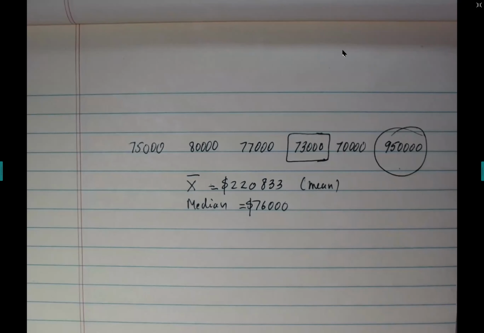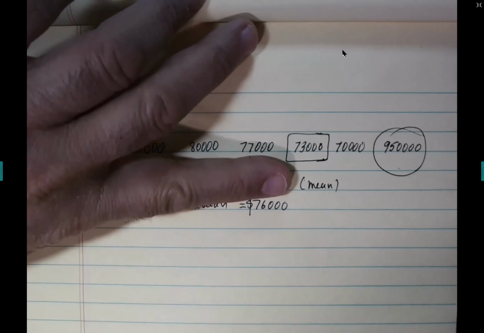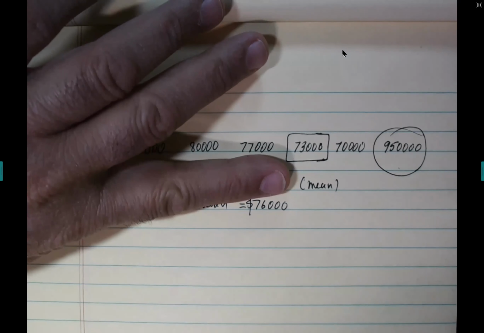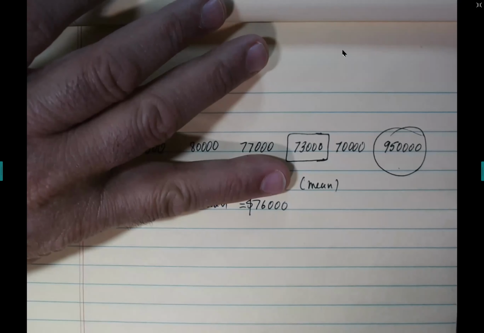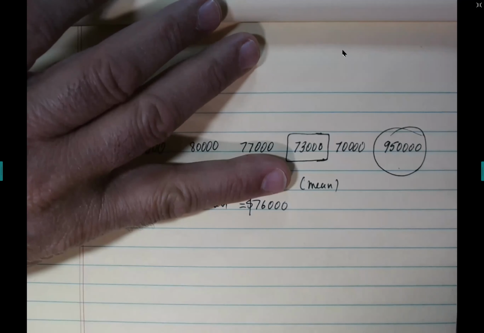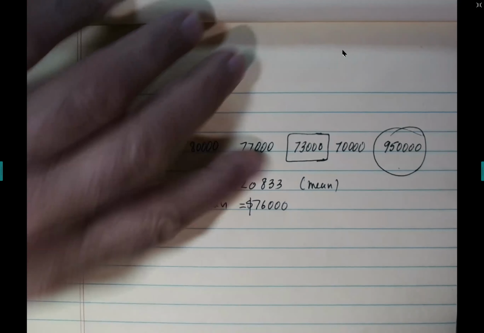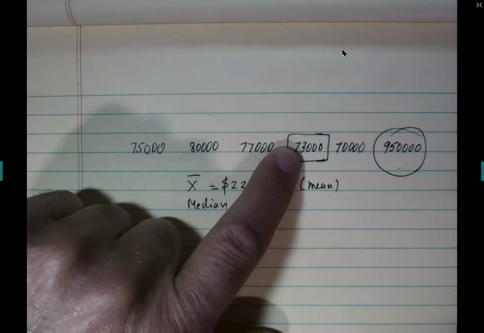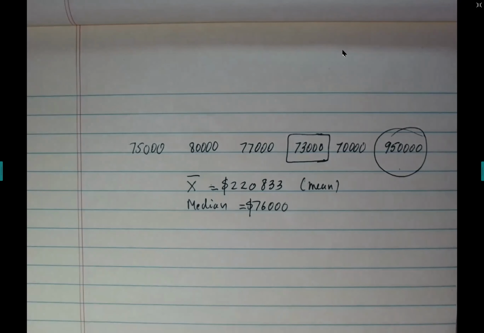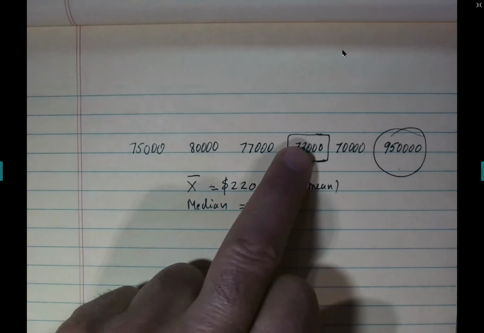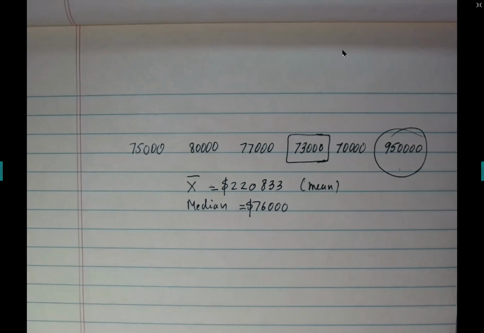And let's make it make sense now. If the realtor, instead of saying the average price of the house in the neighborhood is 221,000, said the average price of the house in this neighborhood is about 76,000 and you're paying 73,000, would that be a reasonable statement? Yes, that's the price and you're paying the average price, but don't mislead people.